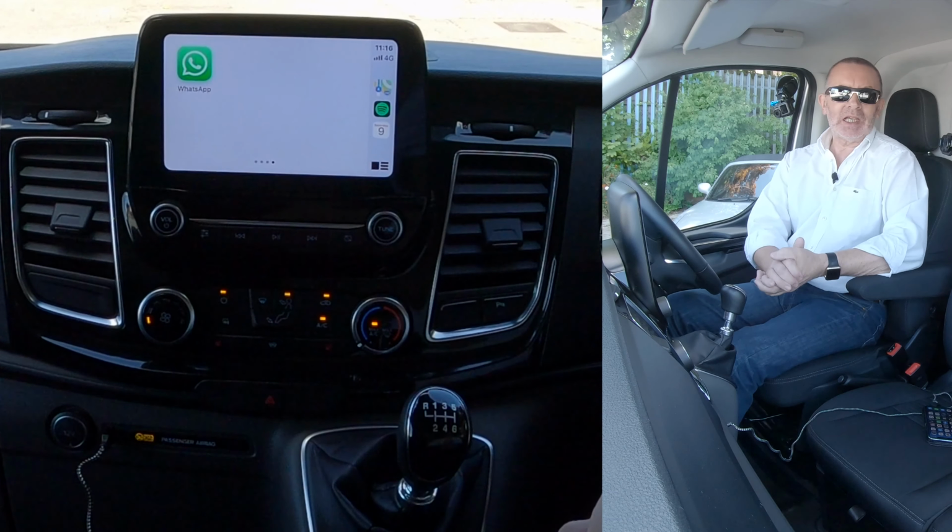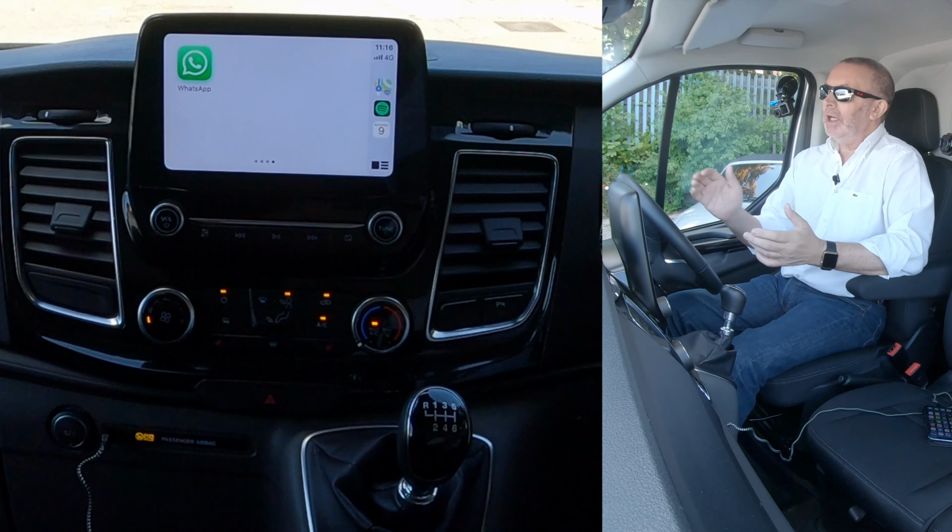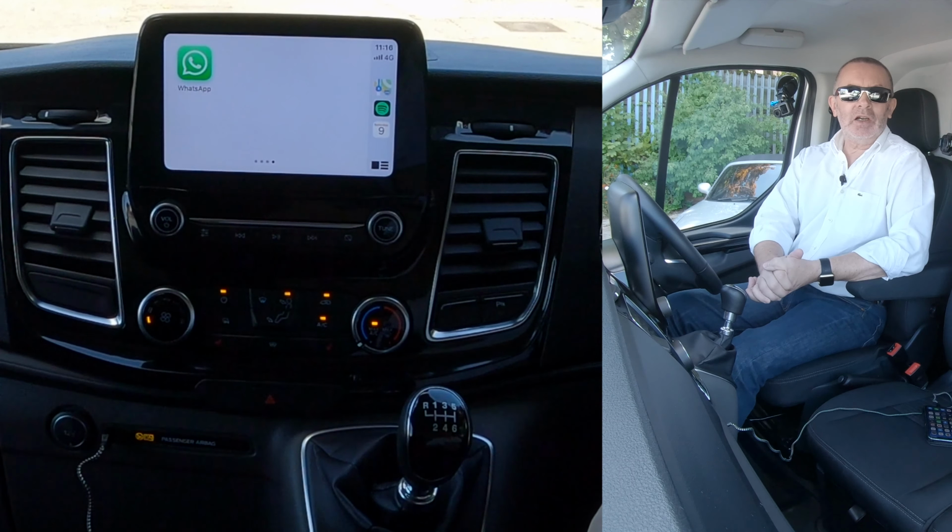So it's a fantastic system. It's great. Just like driving a car, all the amenities that the car's got, and probably then some. It's a real good buy.